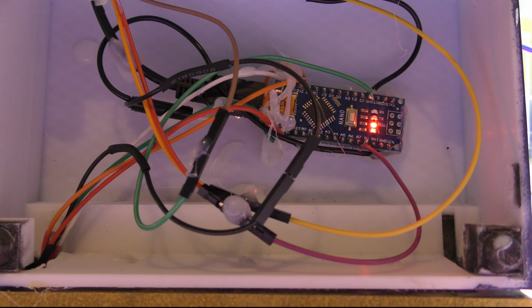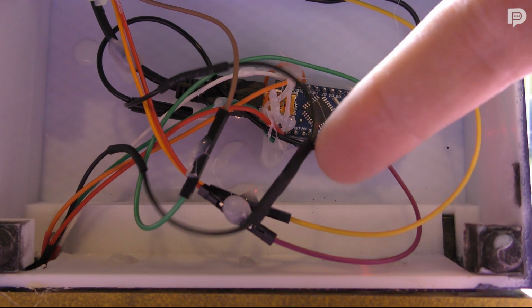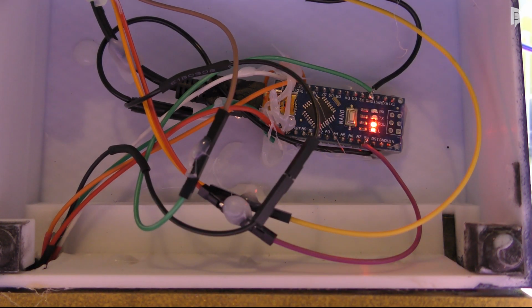As a bit of a side note, I did have trouble trying to get the sketch to upload. If I unplugged the ground from the LCD, everything was fine.